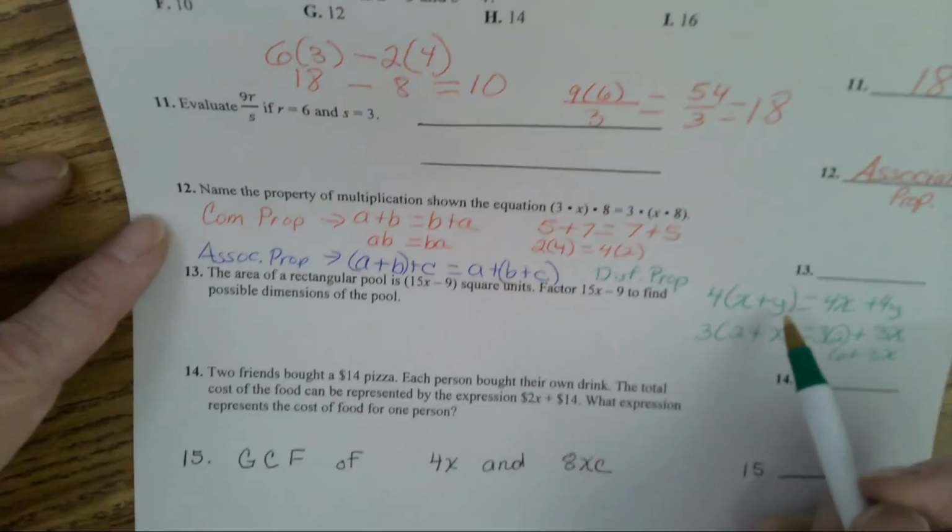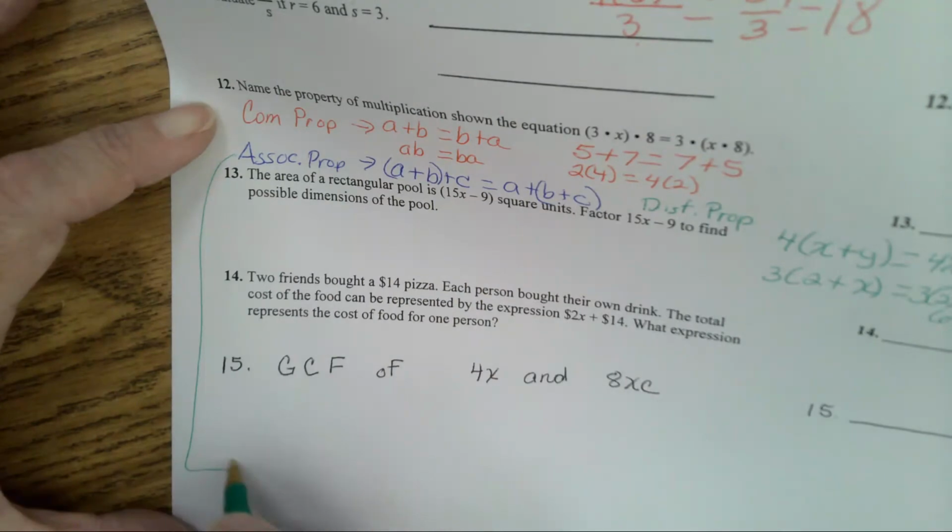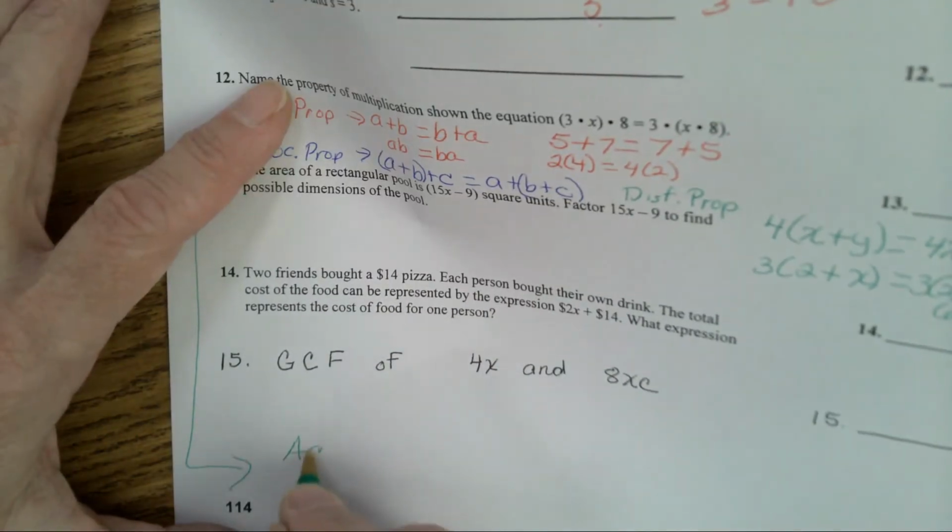I'm going to show a few more down here. Let's just go over the additive identity property.